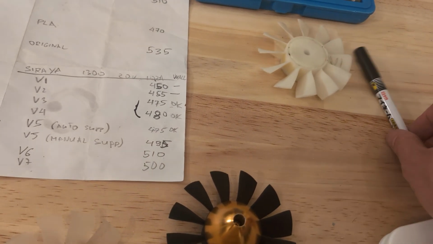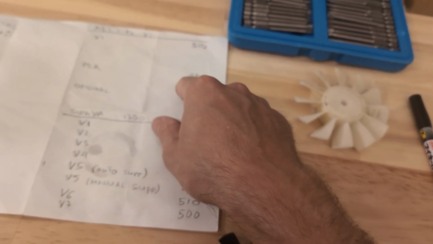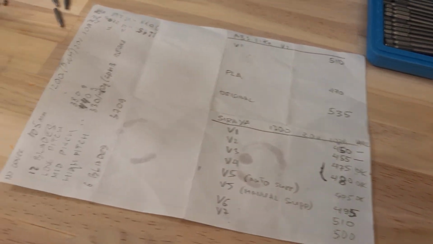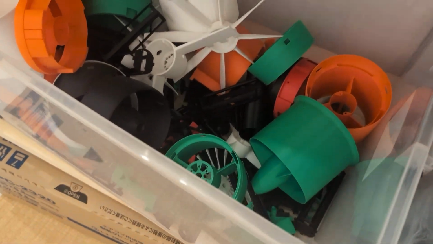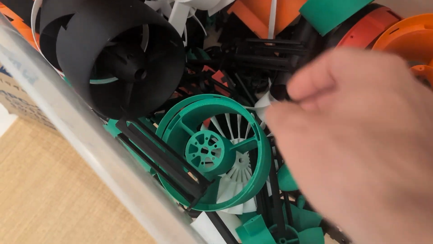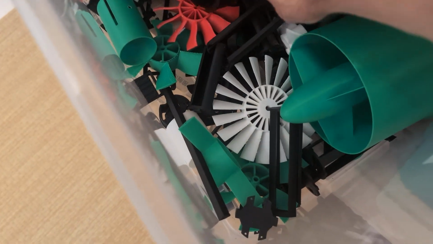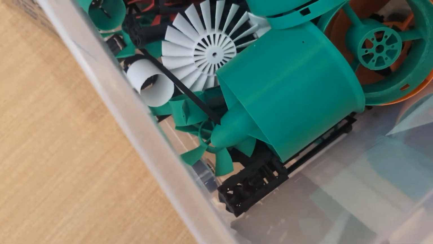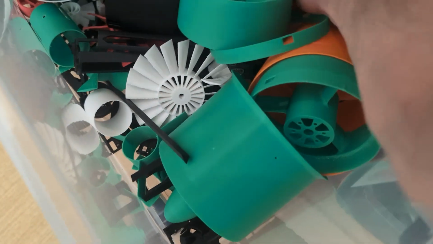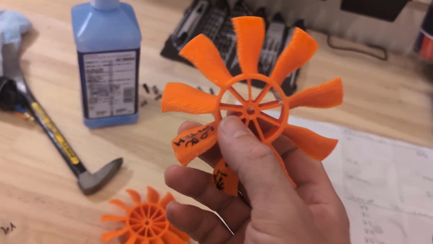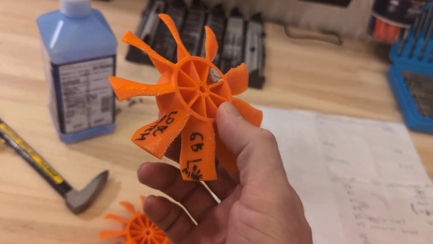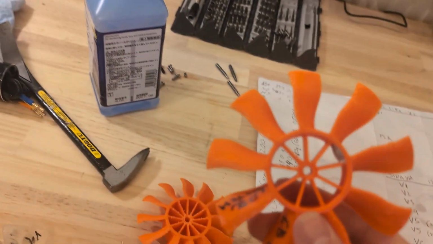Yeah, so this is my result of testing. By the way, I also tried PLA, like that. Not exactly this one, but another one. I have many prints here. I just don't want to spend another hour trying to find which propeller I was using, but it was something like that. Not this one. It was 470.